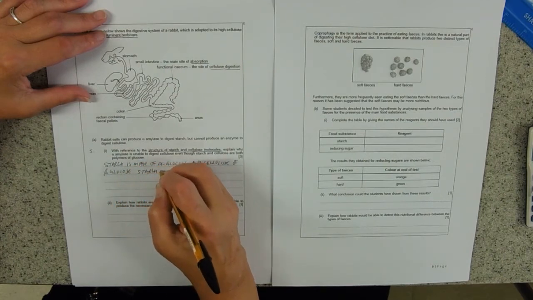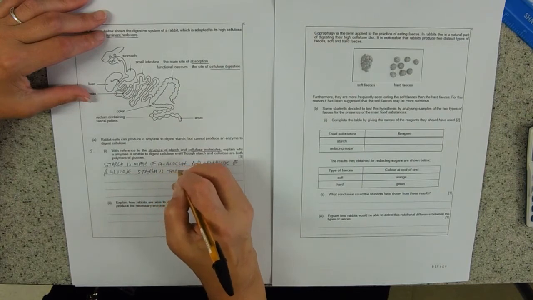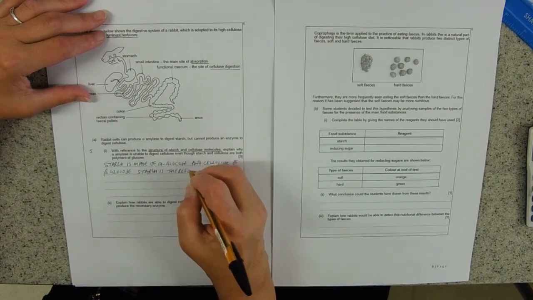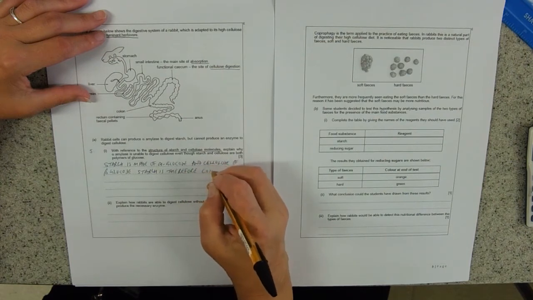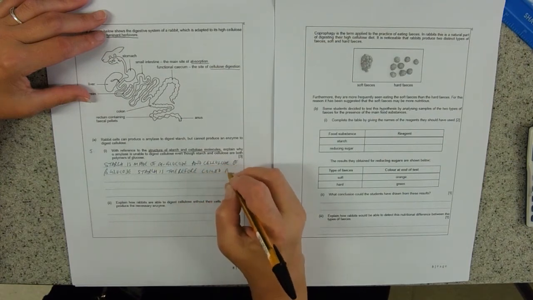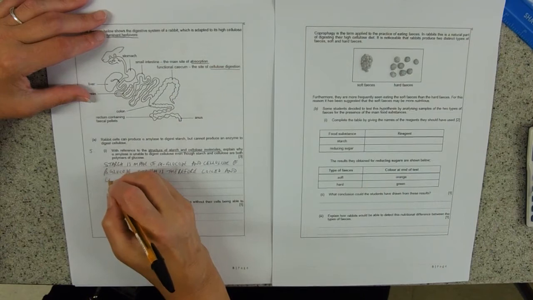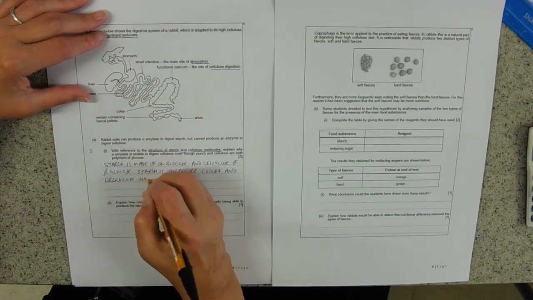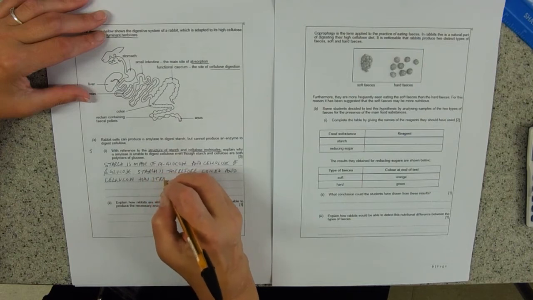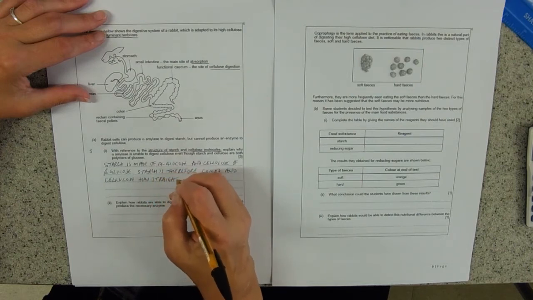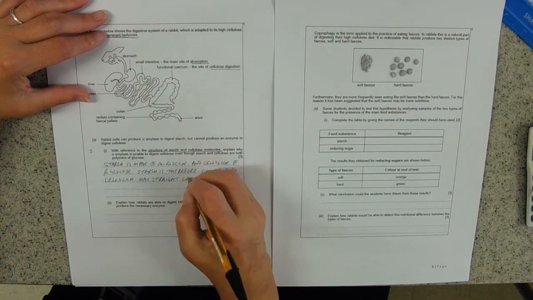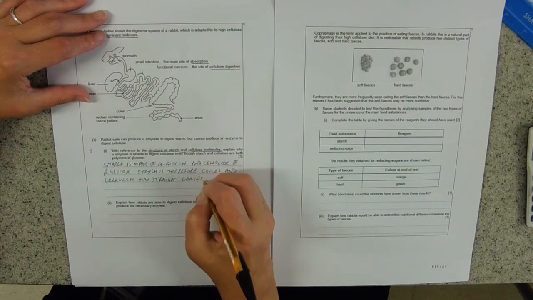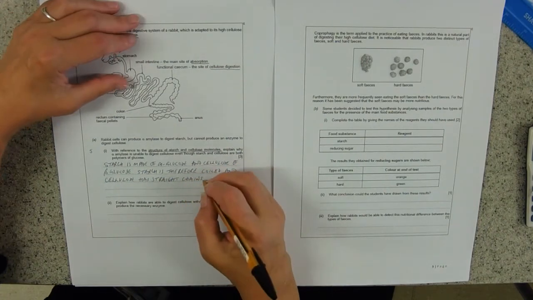Starch is therefore coiled and cellulose has straight chains. Now this should lead you really, if you know your structures, directly into, oh whoa, they're different shapes.